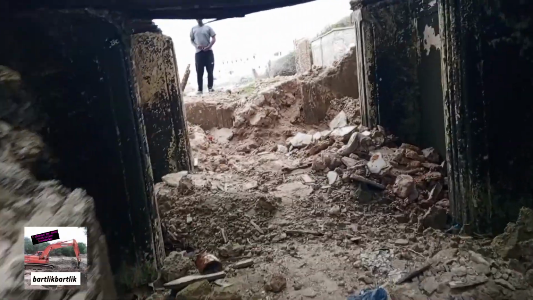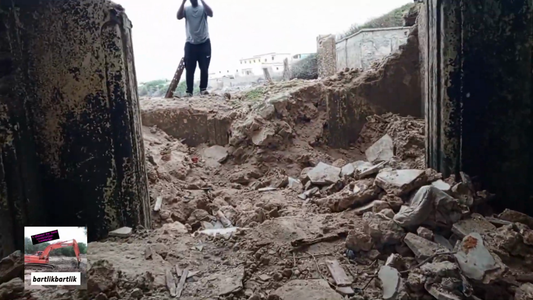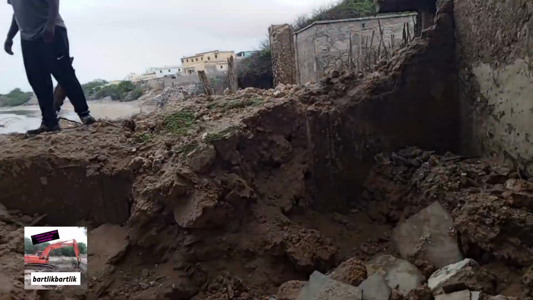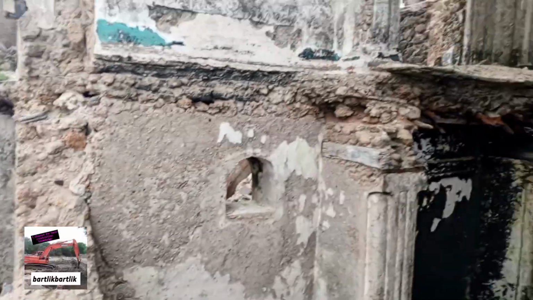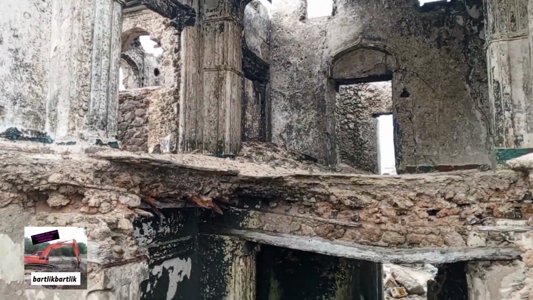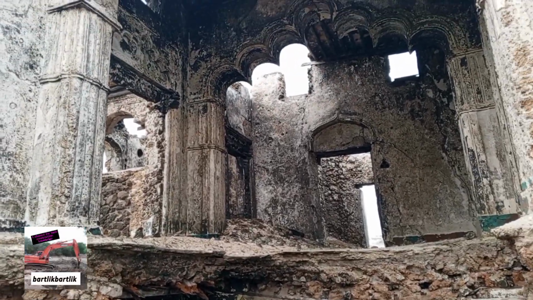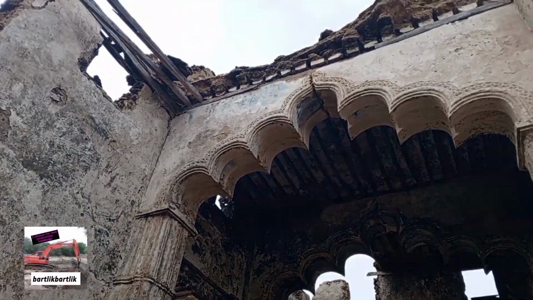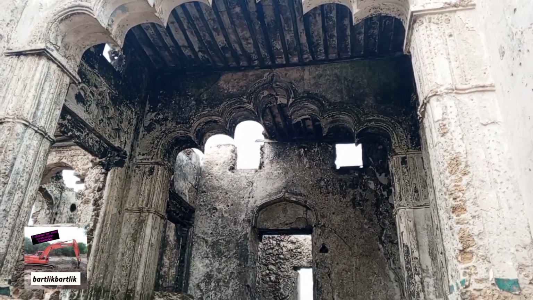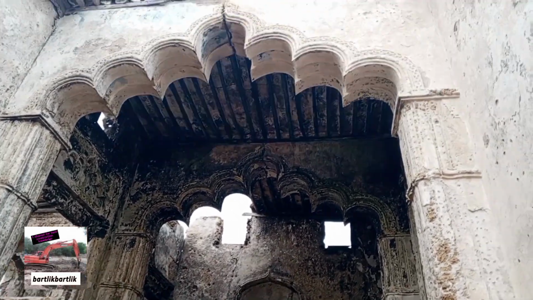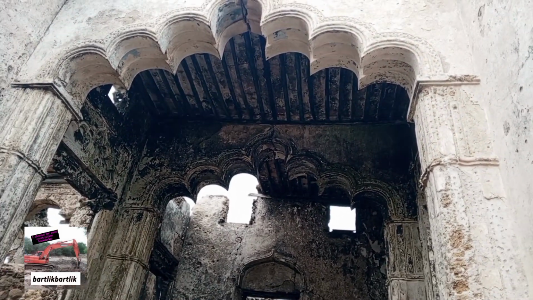Alright, let us try and see. We observe it from the other side. I think from here you can observe it well. You can see that is the arch. Very, very massive. And you can see the way the roof slab was supported.